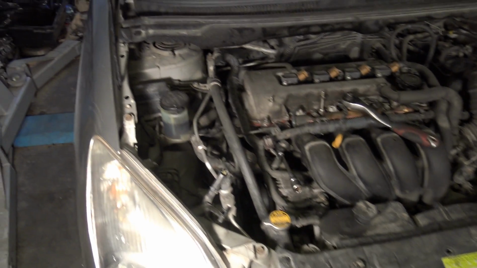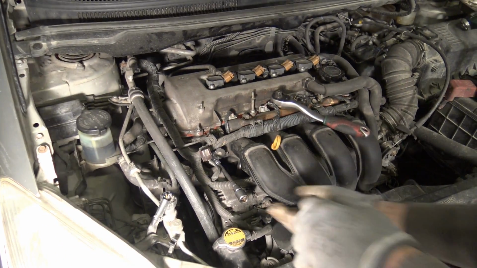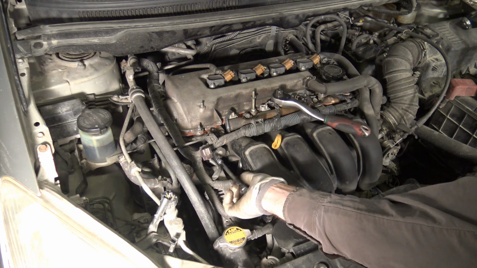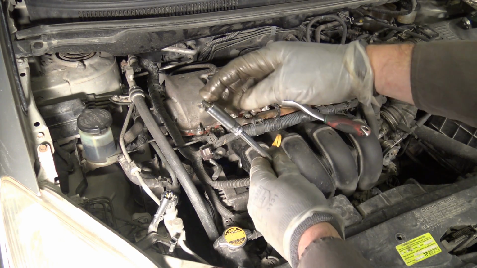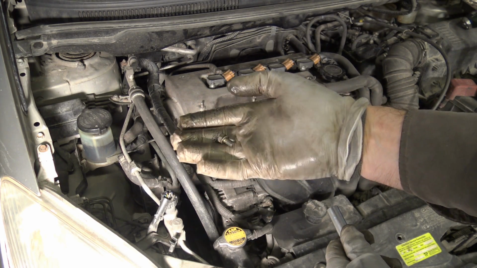And let's look a little bit closer at what I am doing. Now I rotate that. Okay, and now this bolt is free, and then I take that away, and now it's in my hand.